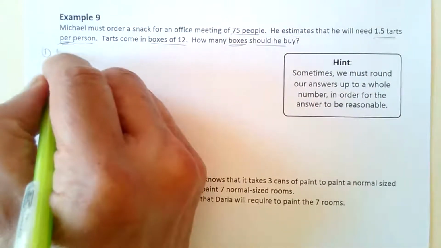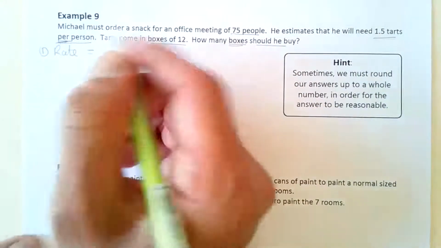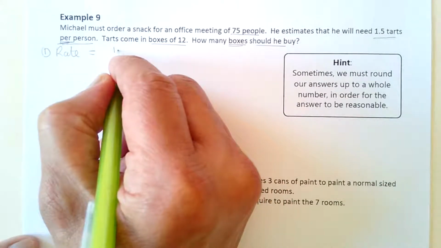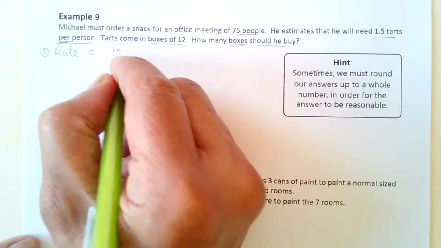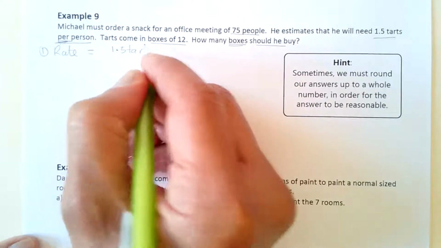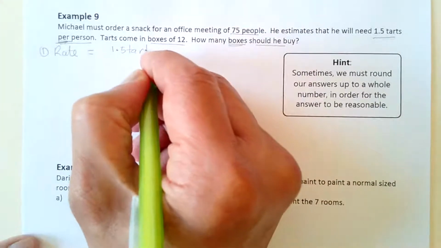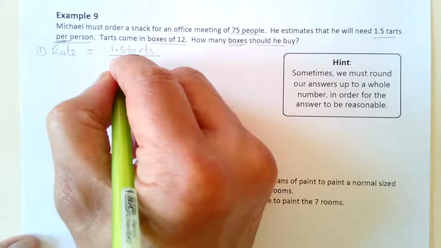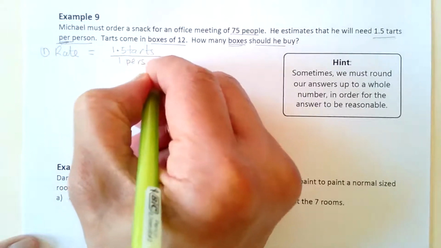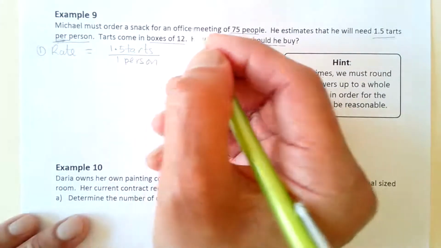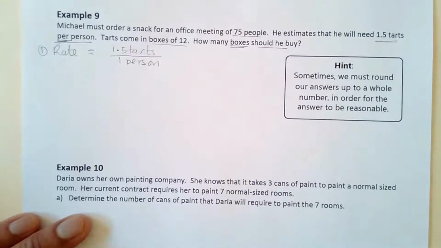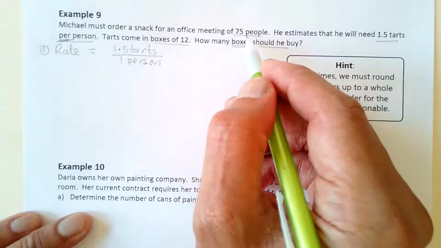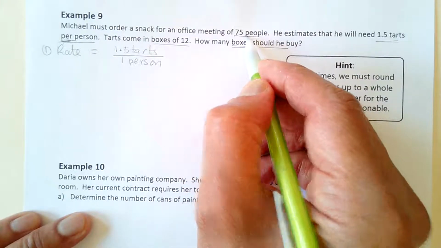So the conversion, or the rate, is equal to 1.5 tarts per person. Now, you need to find how many tarts you will need for 75 people.